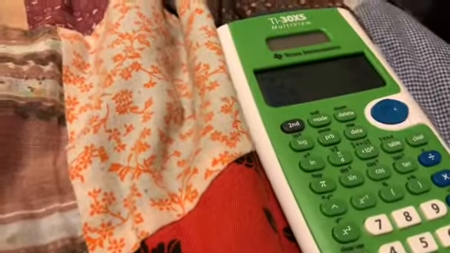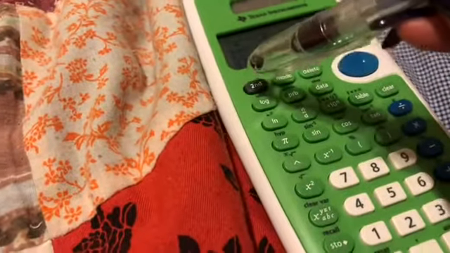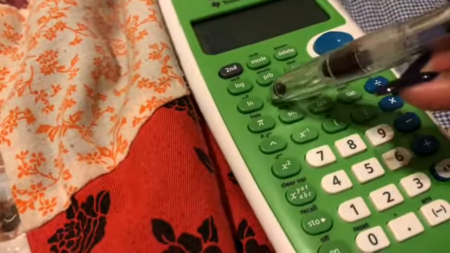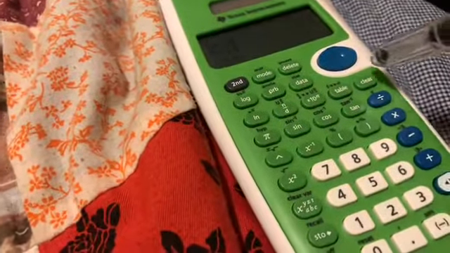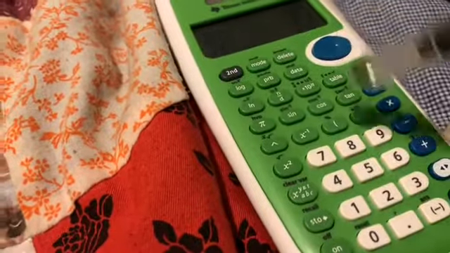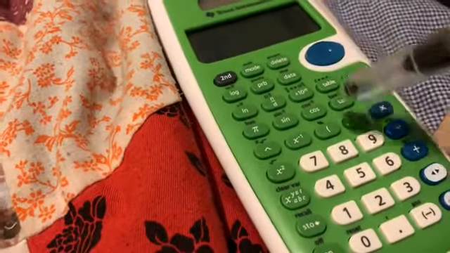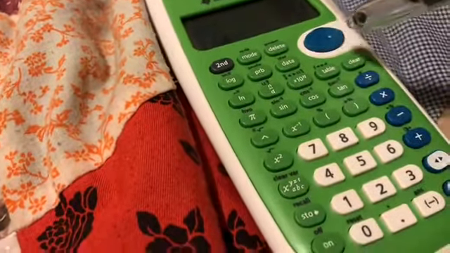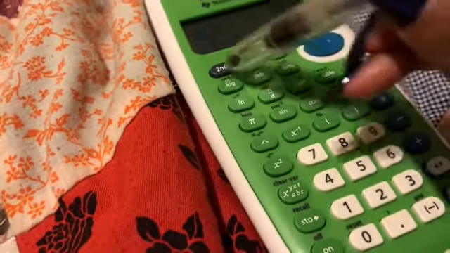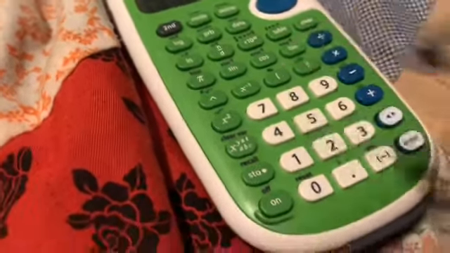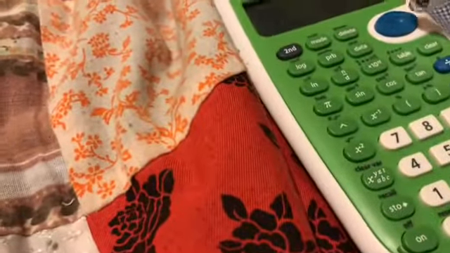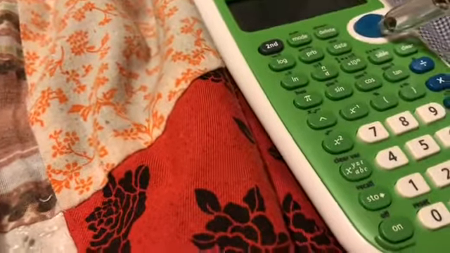And if you want to check your problem, all you have to do is use your little handy dandy calculator. And here is my little handy dandy calculator, y'all. Okay, we're gonna check our problem. Okay, you got 2 and 2 over 8 times 4 and 6 over 8.